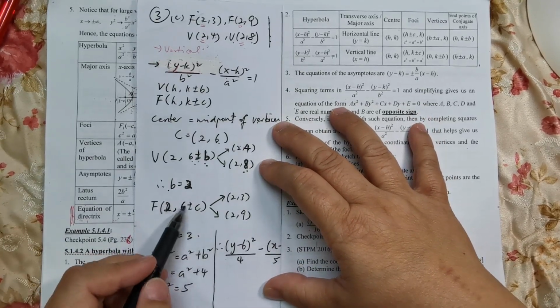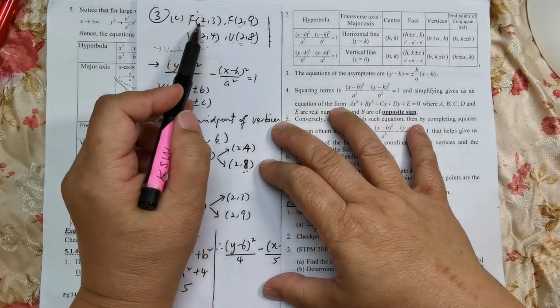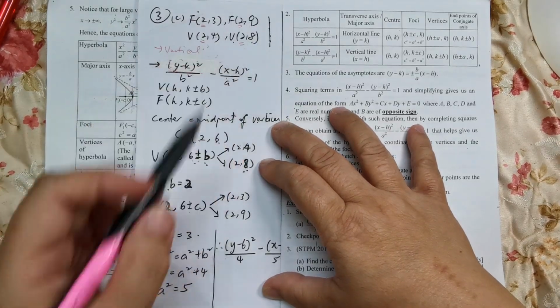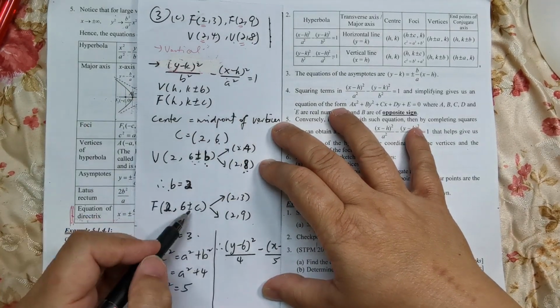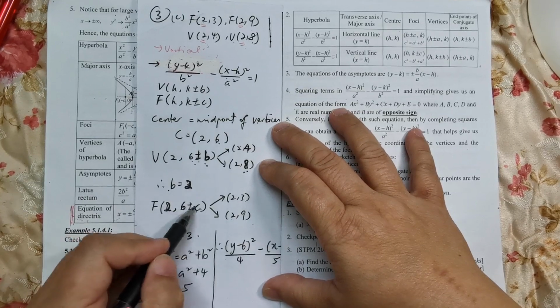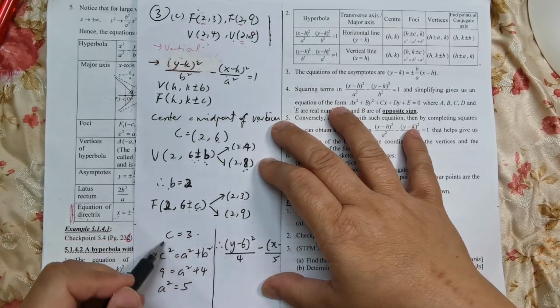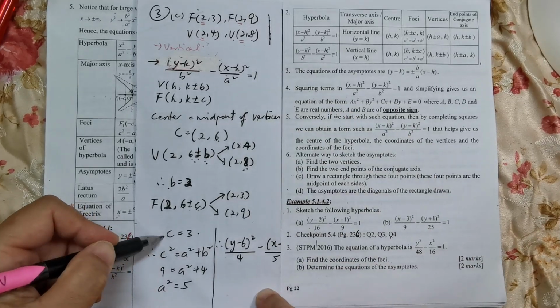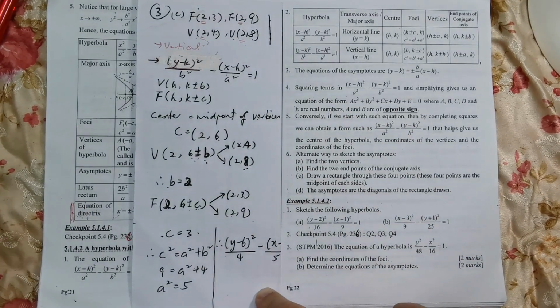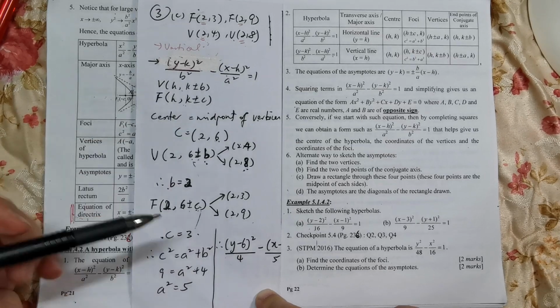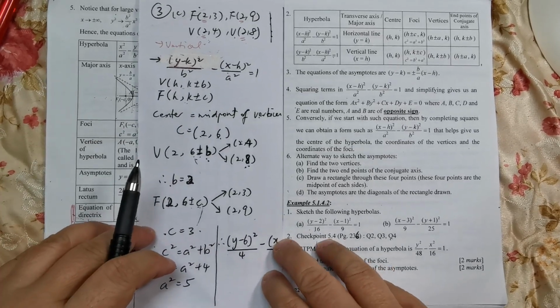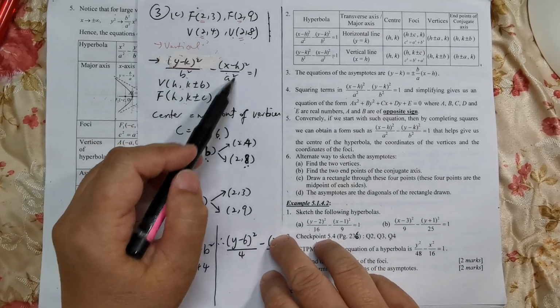Okay, c is 6 plus or minus c. And the foci given to us are (2, 3) and (2, 9). So what do you think c is? 6 plus 3 is 9, 6 minus 3 is 3. So from here, it is very clear that c is 3. Okay? You use all this to find the value that you want.